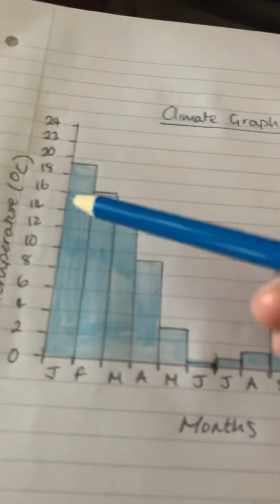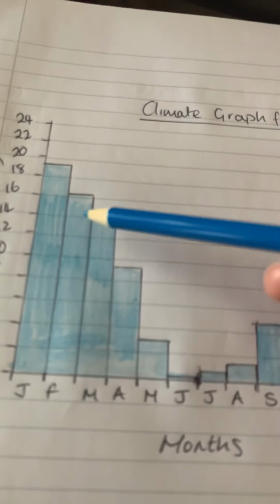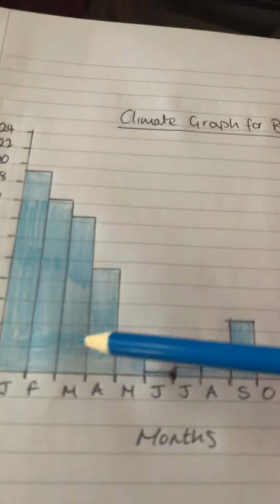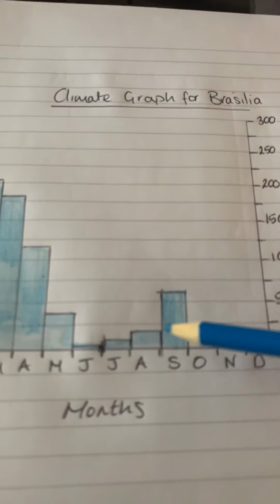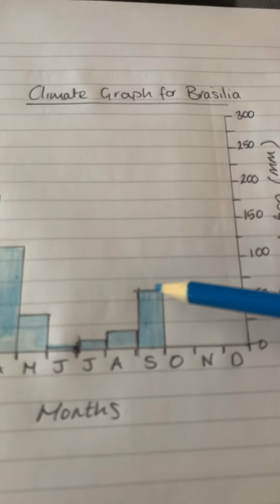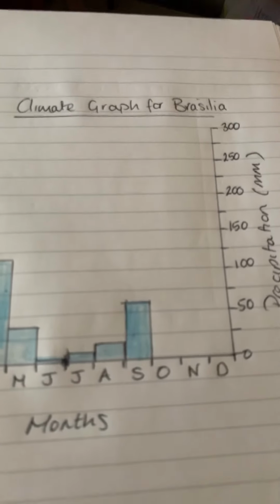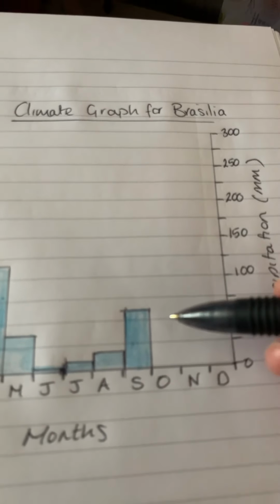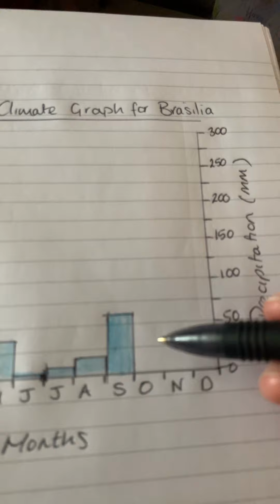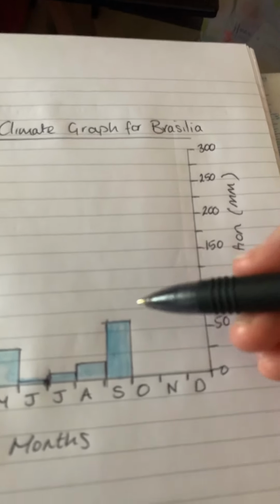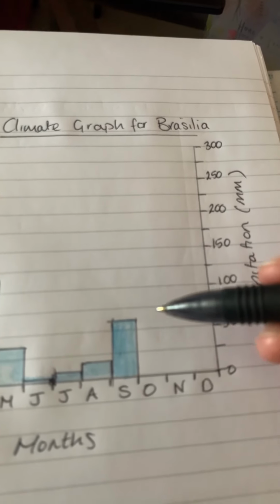So I decided to plot precipitation first. So remember, that's the bar graphs. I've got all the way to September. So I'm going to just use my pen. It's probably better to use a pencil in case you go wrong. Now I'm going to do this freehand because I'm having to use my camera.